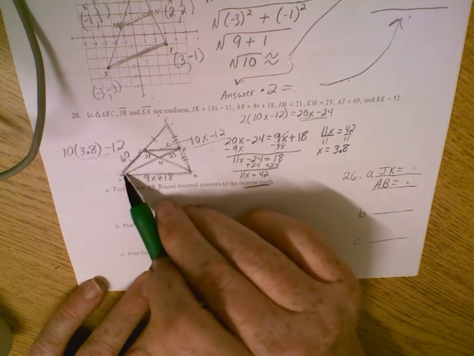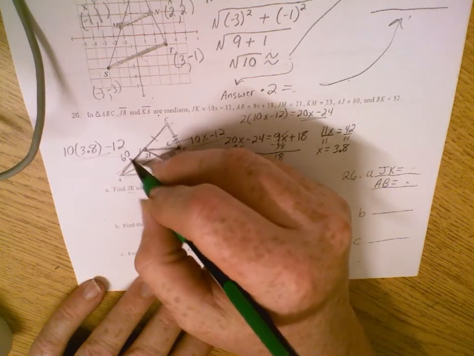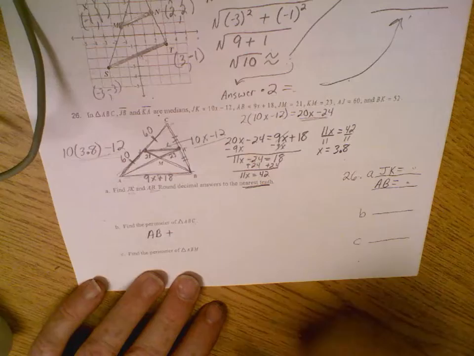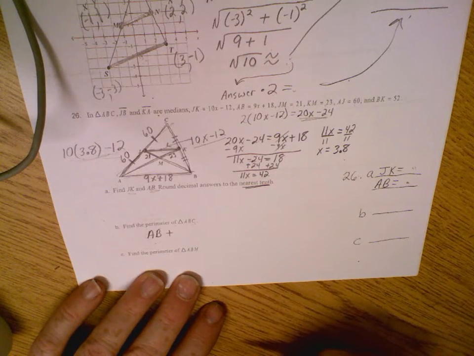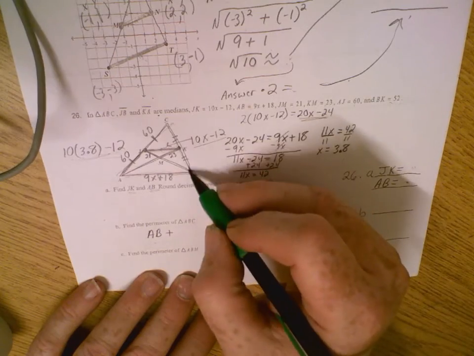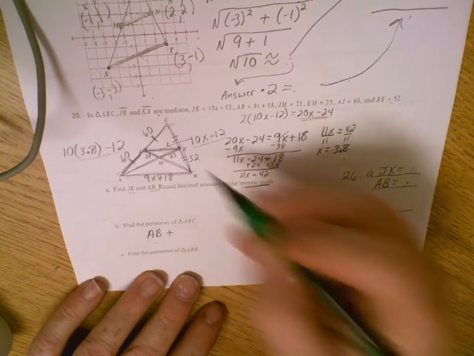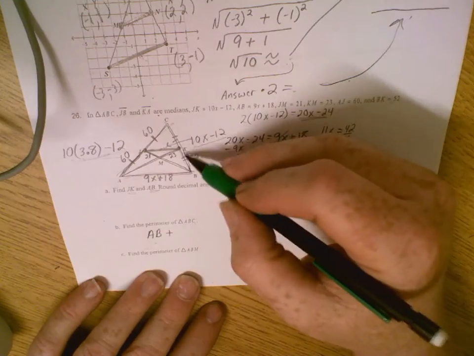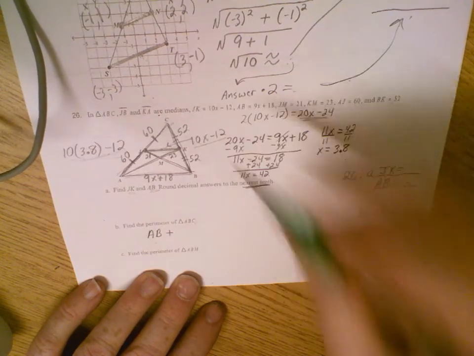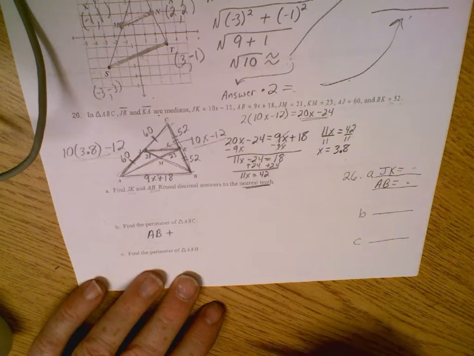That does help us because we knew that these two segments had to be congruent. So if that's 60, that has to be 60. And then segment BK is 52, so that's right there, that's 52. And we also know that this segment and this segment have to be the same. So if one's 52, the other's 52.